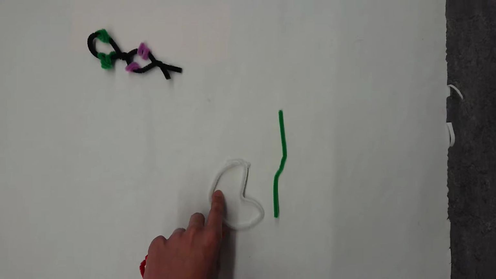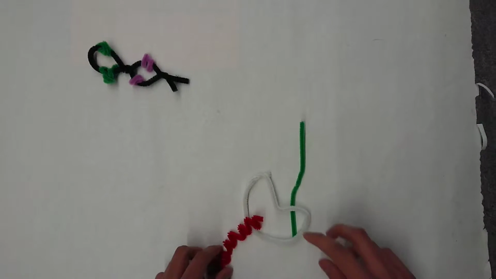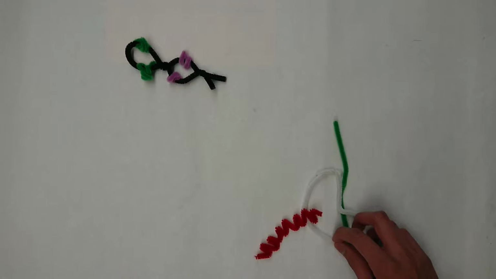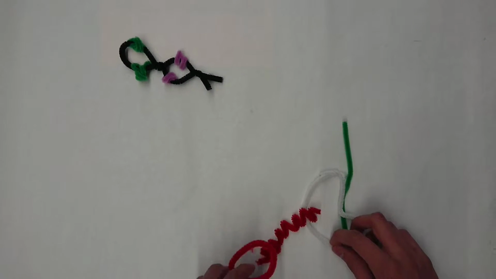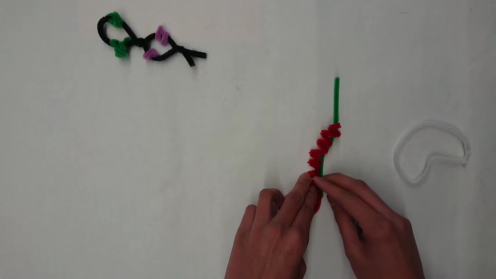And then this, which is DNA polymerase, connects to the single strand, making new DNA. And finally, the DNA ligase is what closes these strands together, making new DNA.